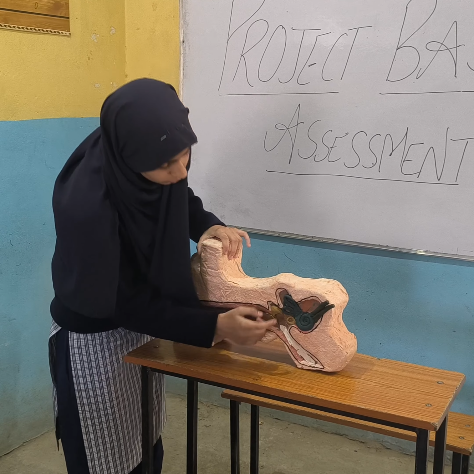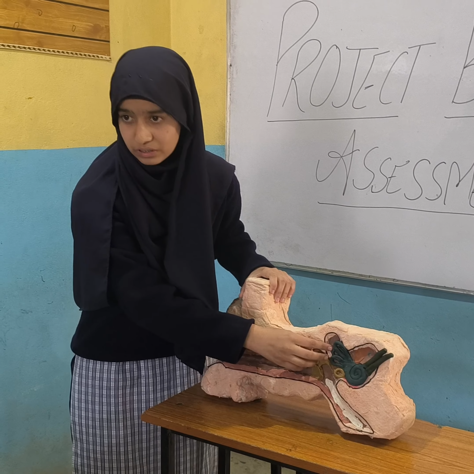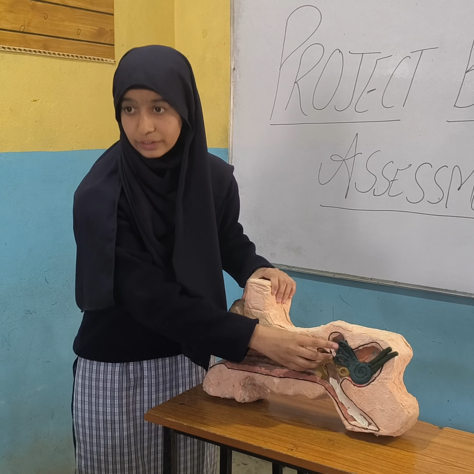Let us break that down. These three tubes are called semicircular tubes, which help in the dynamic balance. What is dynamic balance? If I am standing in front of you and moving my head upwards, downwards, left, right, these are the parts of the inner ear that detect the movement of our head or our body parts.